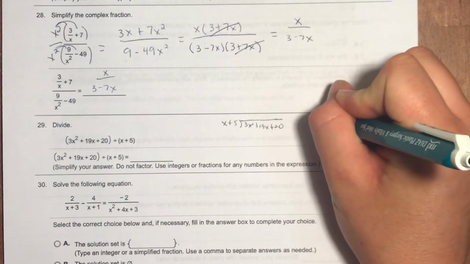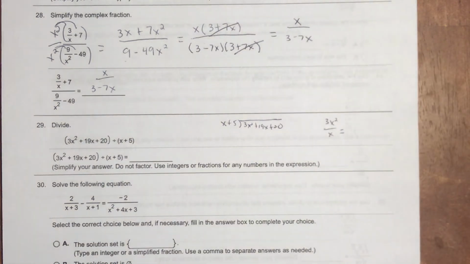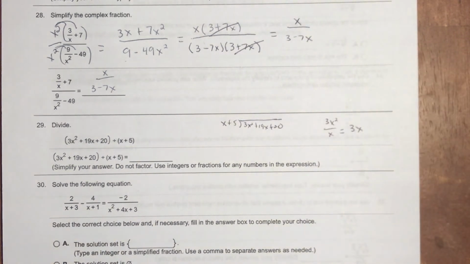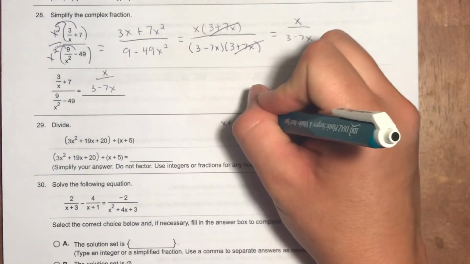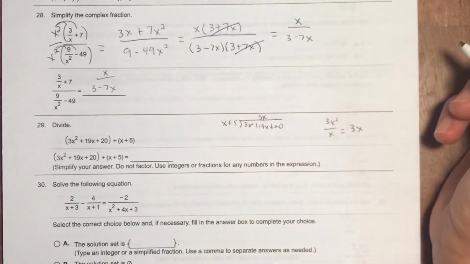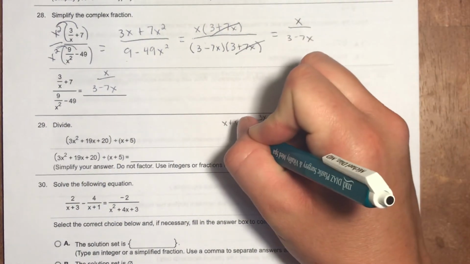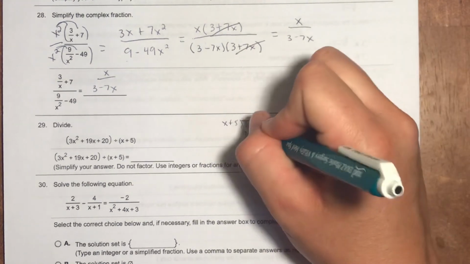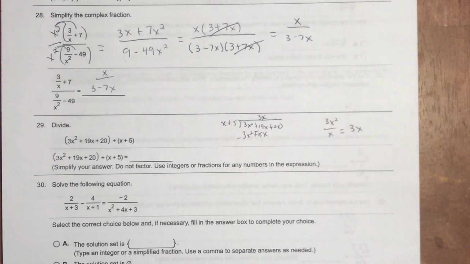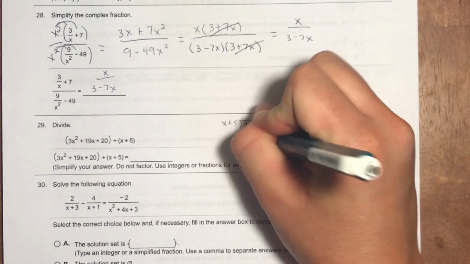It's always easier if you put it over to the side, so it just makes it more visual, less likely to make a mistake. So that would be 3x times, so we can write that up top. Now multiply. So that's 3x squared, and then plus 15x. We're subtracting, so distribute the negative to both of these terms, and then we can add.